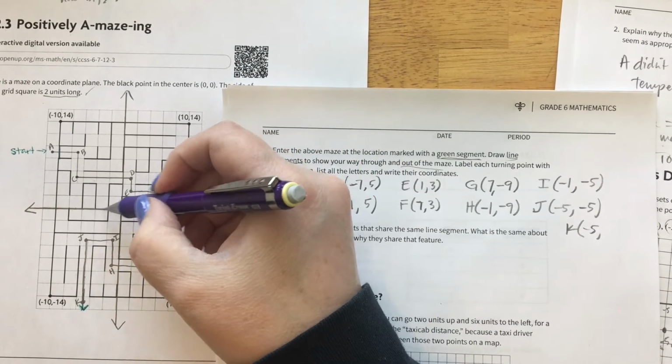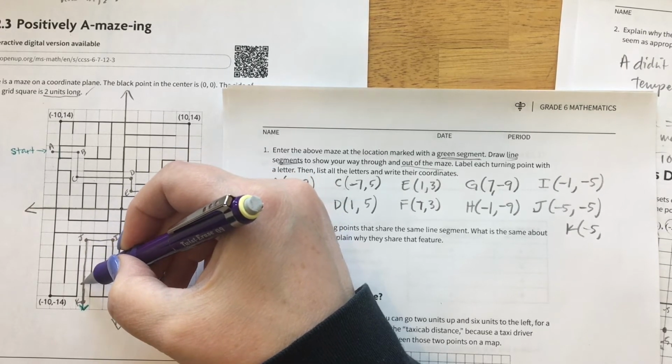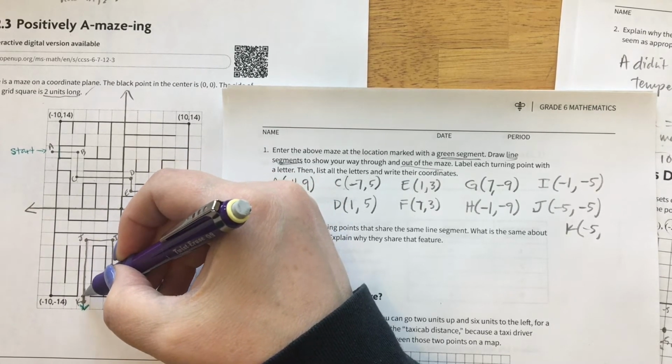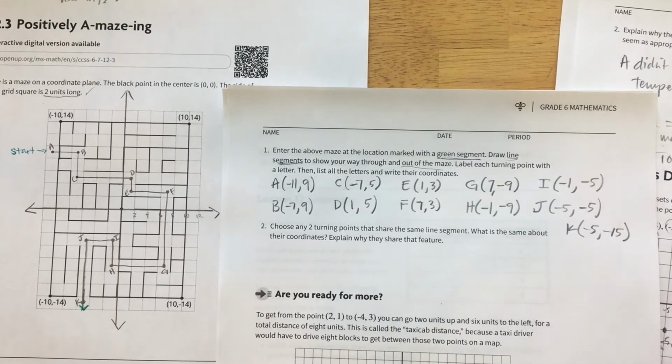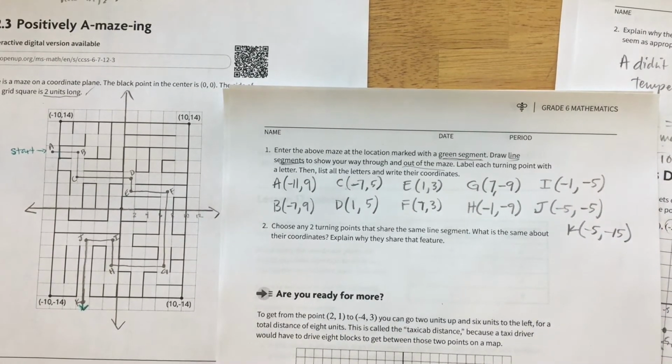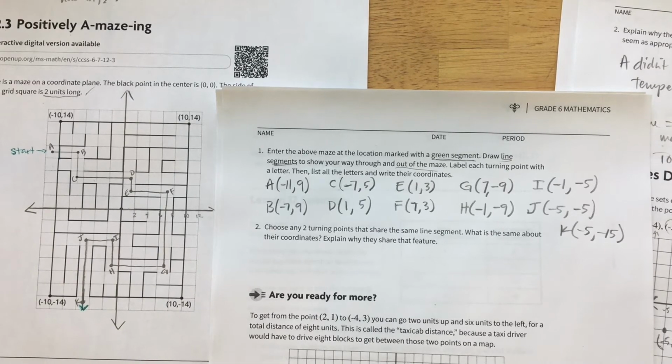And then all the way down to negative 2, 4, 6, 8, 10, 12, 14, 15, negative 15. There we go. We just finished number 1. How did you do? Did you get all your points labeled up and graphed on your maze? That was kind of fun. I like that.